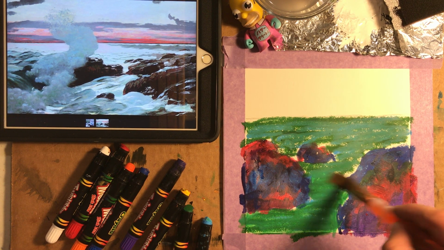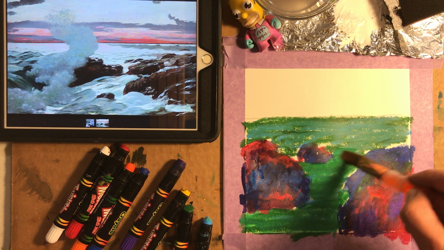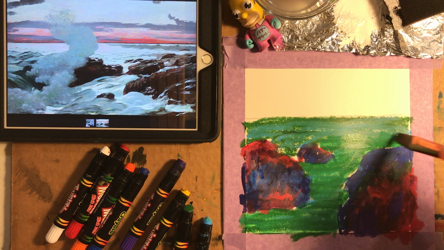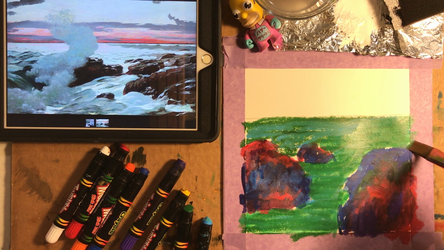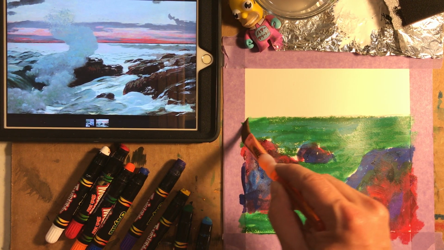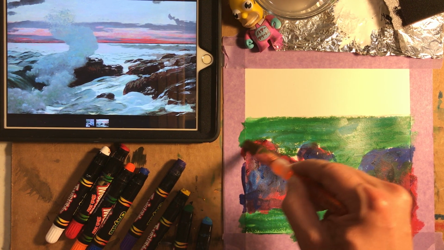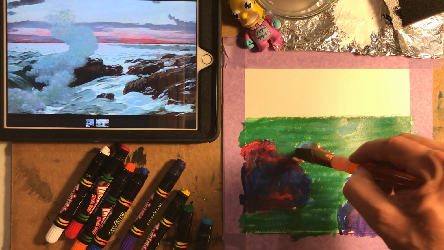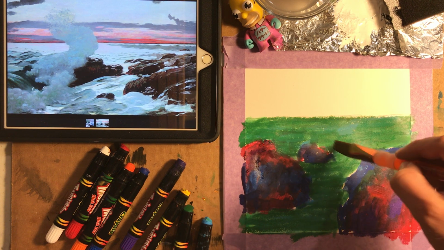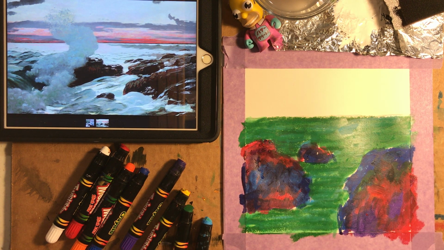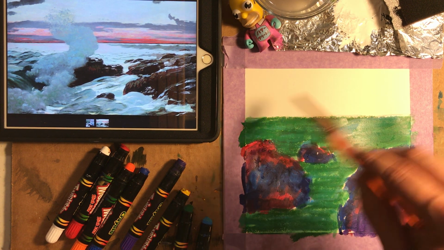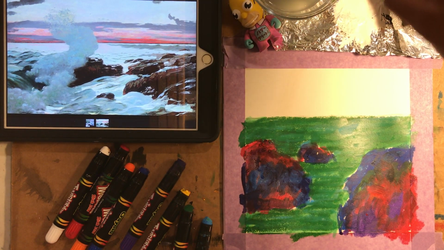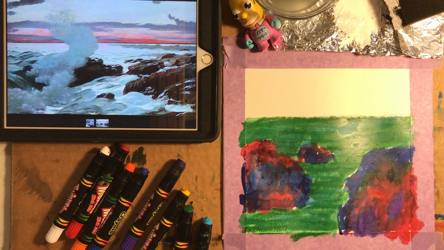So my goal is to get this covered, right? And try to get rid of all the white. I'm trying not to mix in too much with the rocks. I want to keep them their color and keep my water its color, right? Nice and clean. Okay, there we go. So now I have my sky, right? We're getting close to finishing, believe it or not.